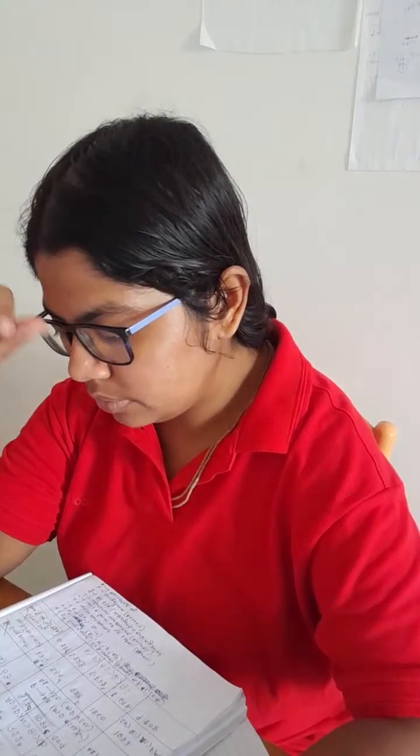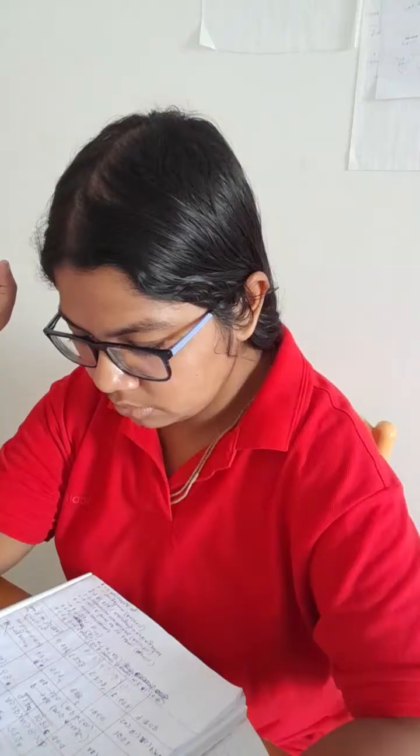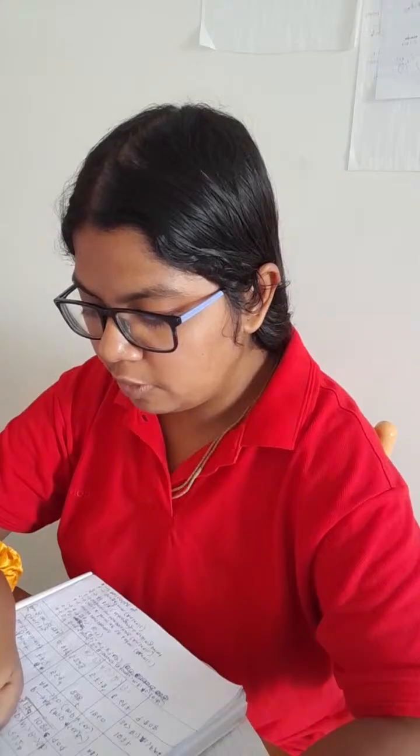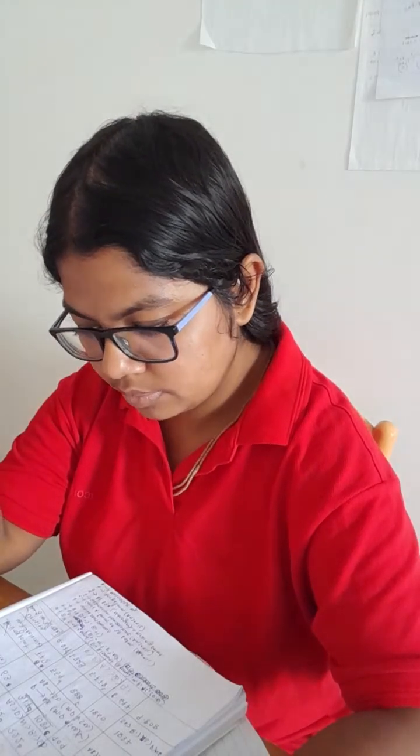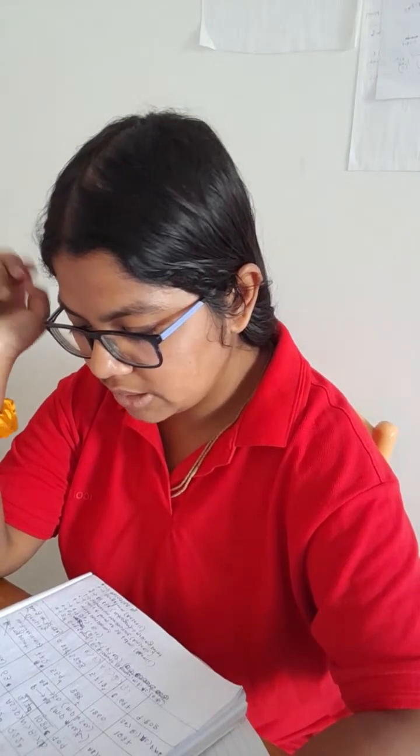So the ionization enthalpy of nitrogen, phosphorus, arsenic, antimony, bismuth will be in decreasing order. For ionization 2, it will be nitrogen, then phosphorus, then arsenic, then bismuth, then antimony. In decreasing order, nitrogen is maximum, then phosphorus.